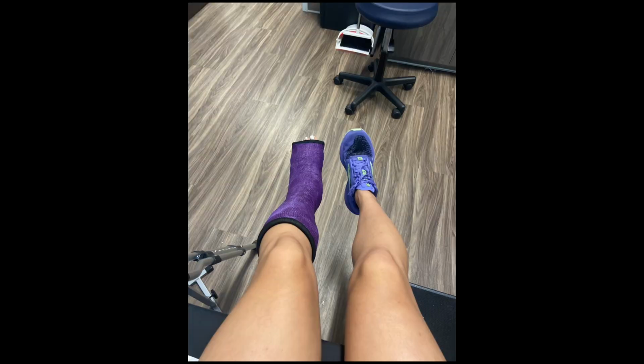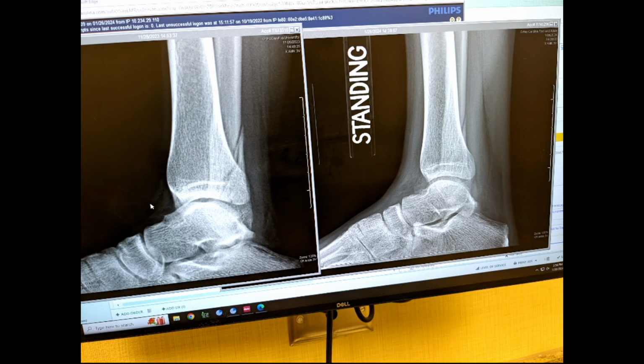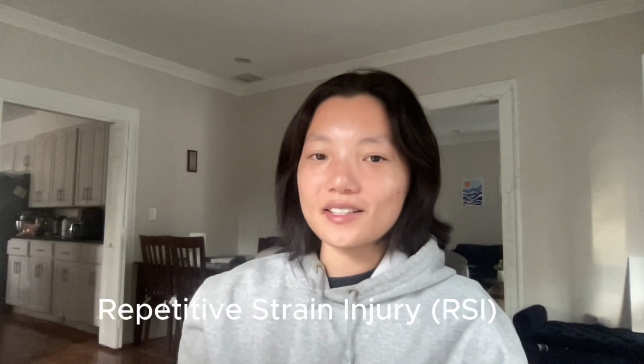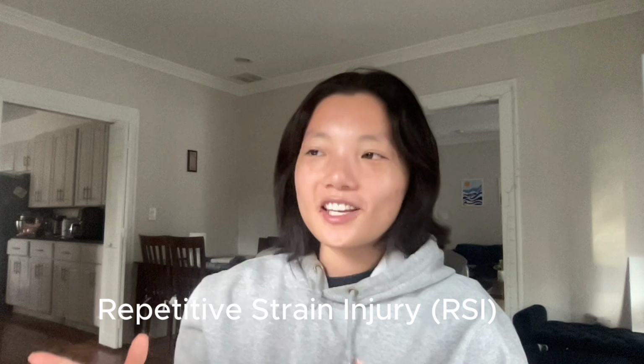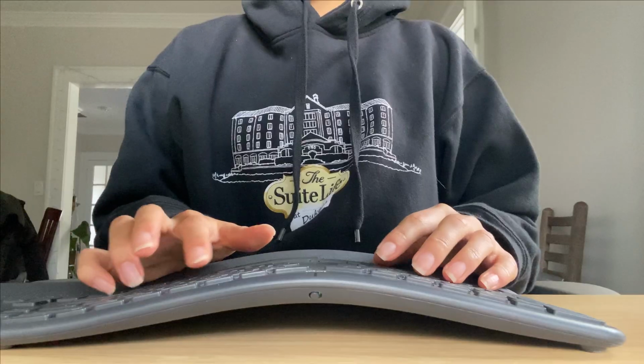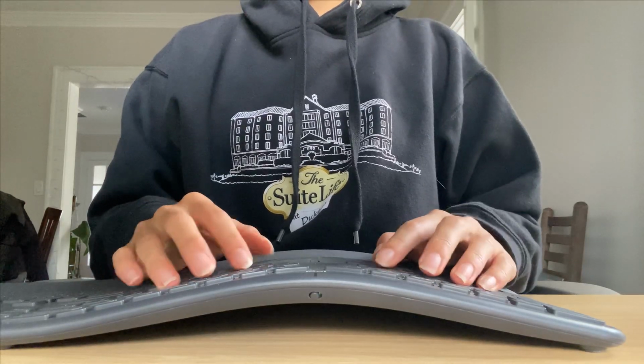I've had RSI for about 8 or 9 months now. It started when I broke my ankle last year playing soccer, and I couldn't do anything besides being in front of a computer all day. If you don't know what RSI is, it stands for repetitive strain injury. It's something that you get usually in your forearms or your elbow when you do a repetitive motion too much. In the case of a computer, you're probably clicking or typing too much.